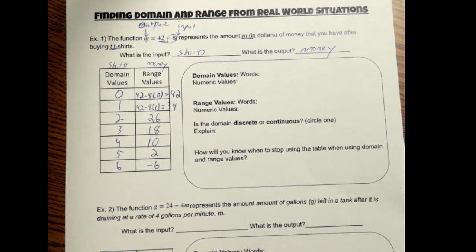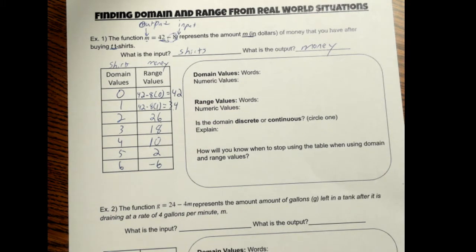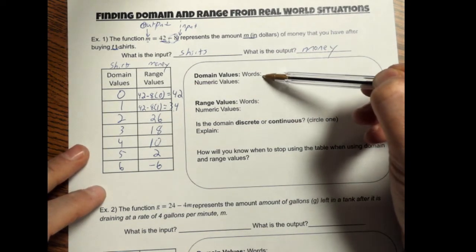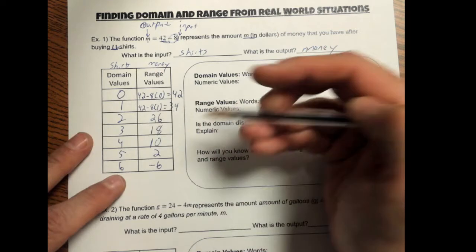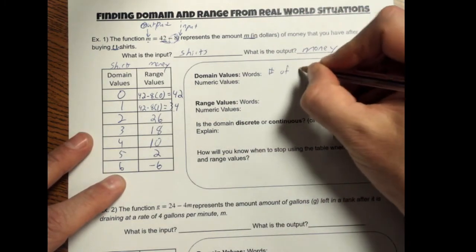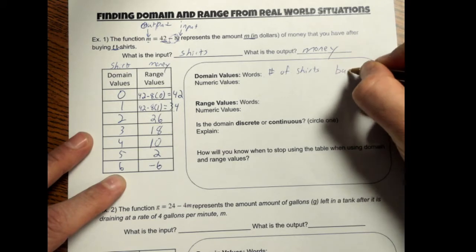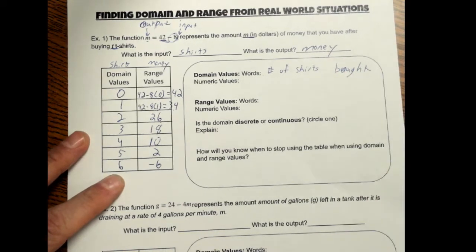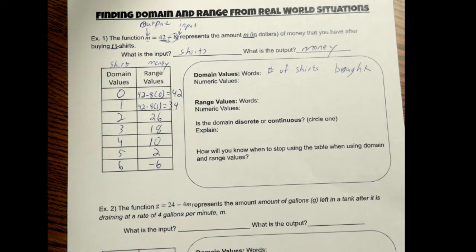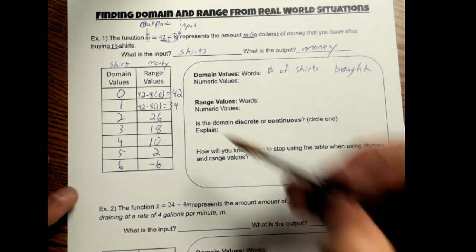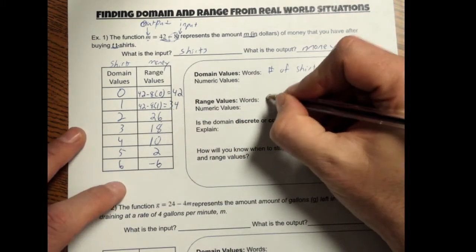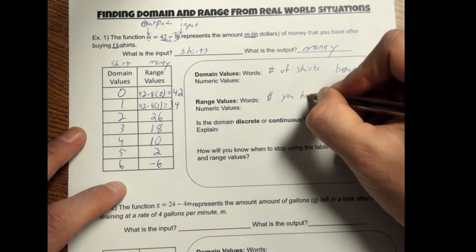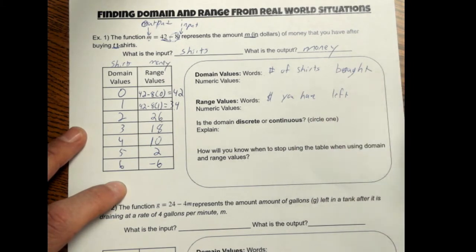Now we're going to look at what our domain and range actually mean here. Domain is the set of all x values in the problem, and it looks like it is the number of shirts that are purchased, the number of shirts that you bought. Now our range, as I'm looking down here, where you said that was money, it looks like the amount of money that we have left. So it's the money that you have left.